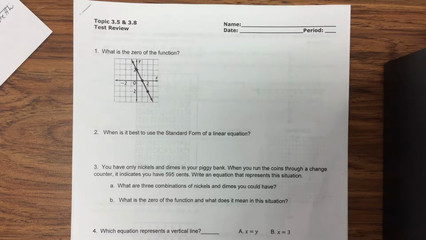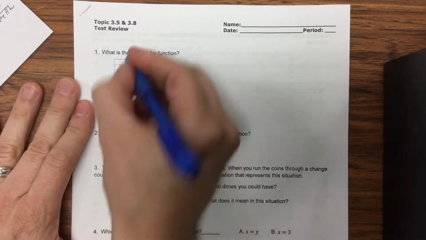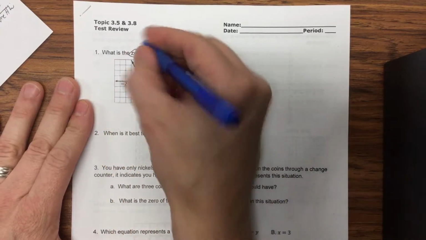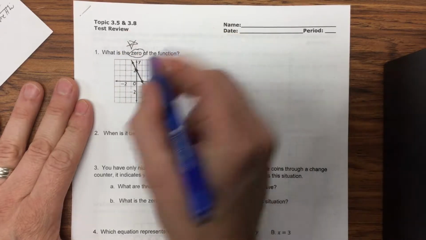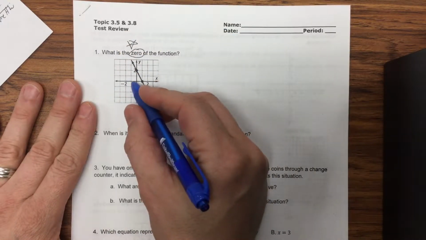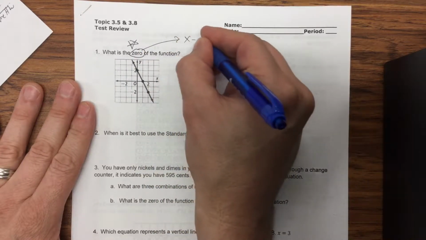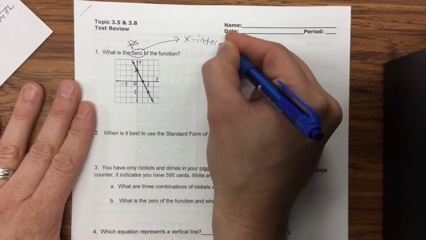Topic 3.5 and 3.8 test review. Number 1, what is the zero of a function? Very important. Zero is a new vocabulary word. It doesn't mean the number 0. It means the x-intercept of the line.